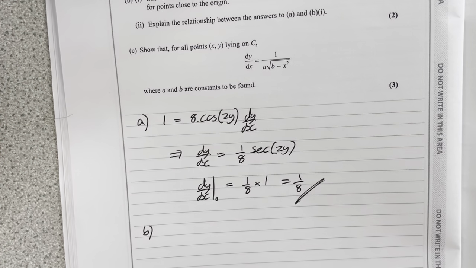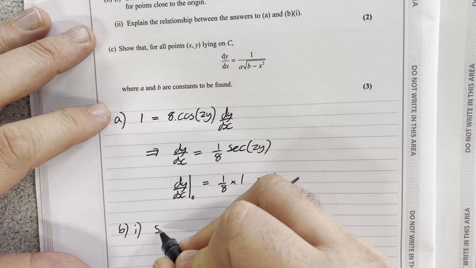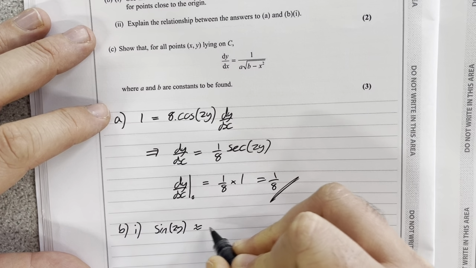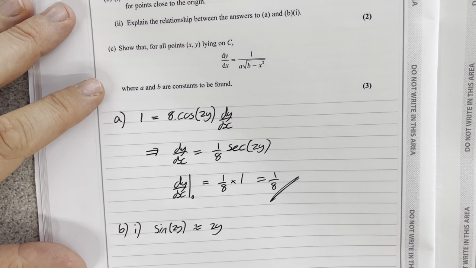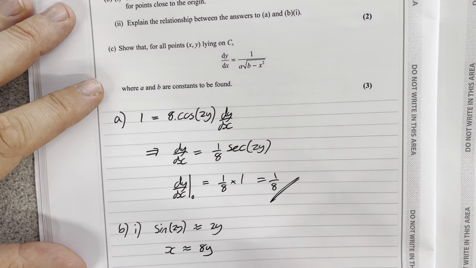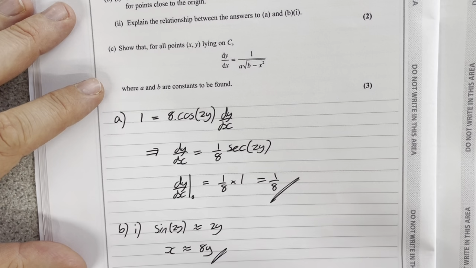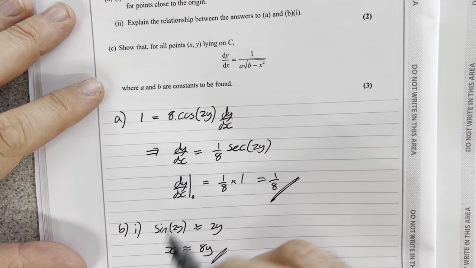Part B. Use the small angle approximation for sine of 2y to find an equation linking x and y for points close to the origin. Okay, so again, another small angle approximation. Sine of 2y is approximately 2y. It's a linear approximation for sine, so we're going to end up with x is approximately 8y. That's my answer. And then explain the relationship between the answers A and B.